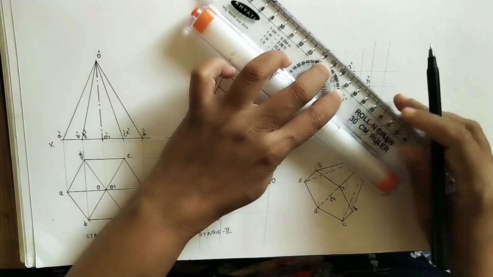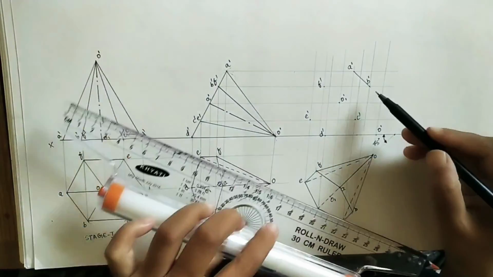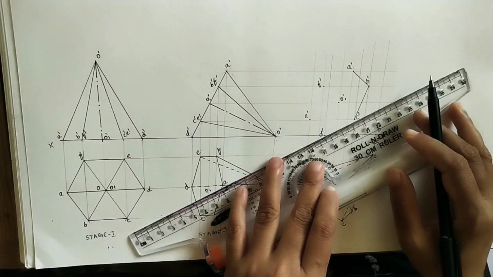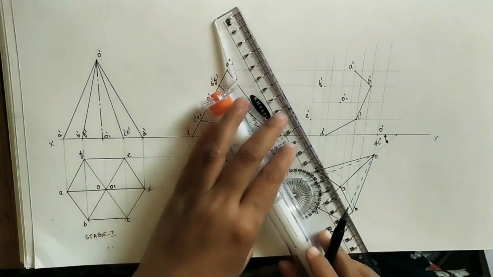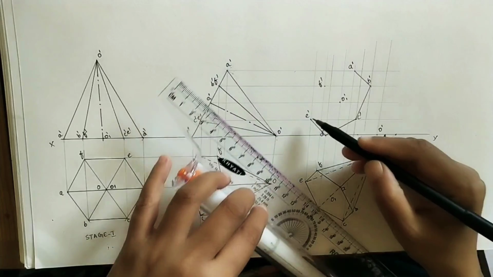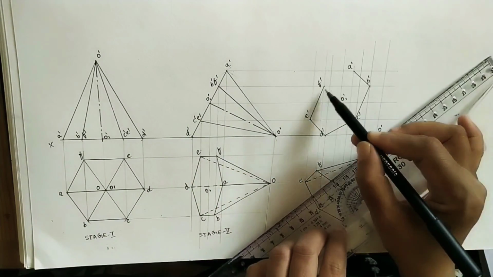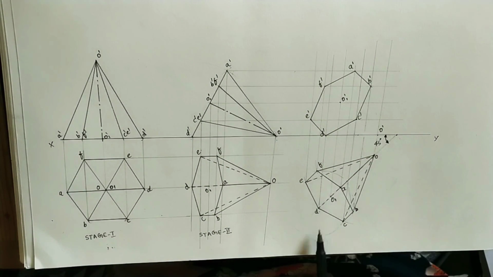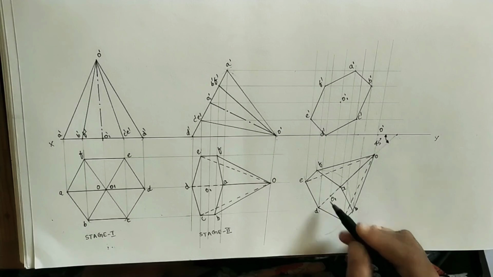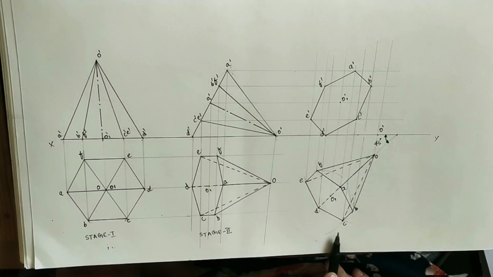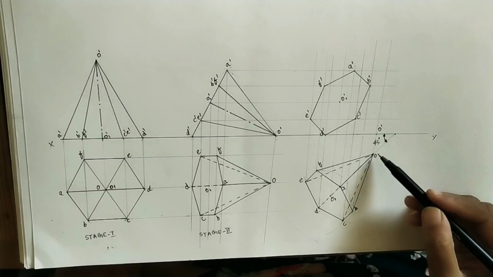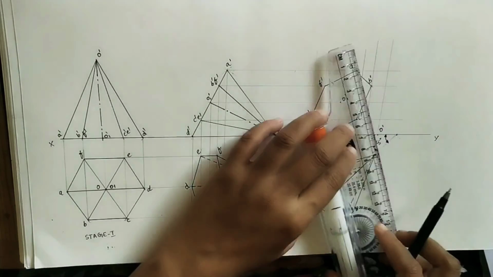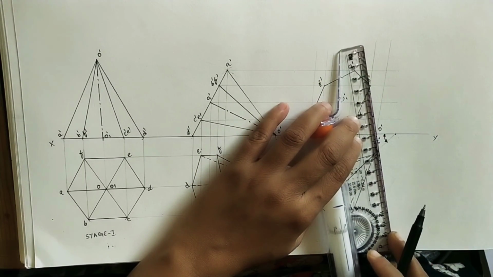Join AB and then BC and then CD and then DE, EF, AF. Now this is a polygon we can see from this side. If you are taking the arrow here, we can see the entire polygon. And from this direction, we can see this edge also, O and B. Here also O dash B dash is the continuous line because it is visible.